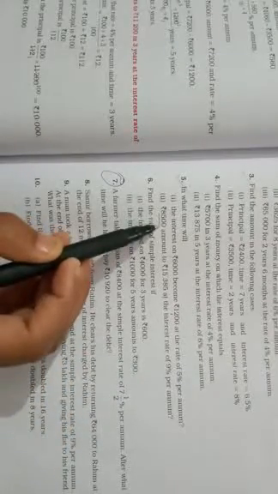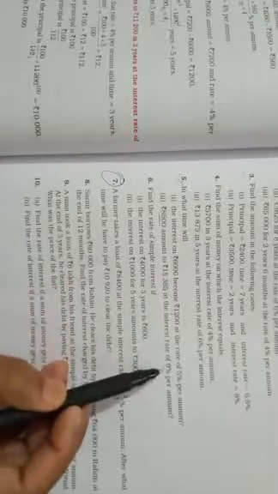Rupees 8,500 amounts to 15,385 at the interest rate of 9% per annum. Here the amount is given, 15,385. This is P, the principal, and the amount is this, and the rate is 9.